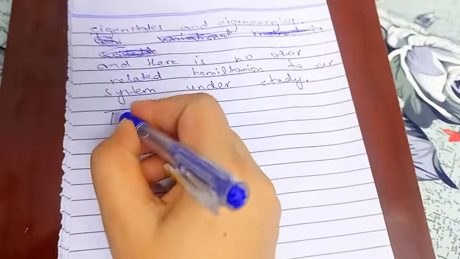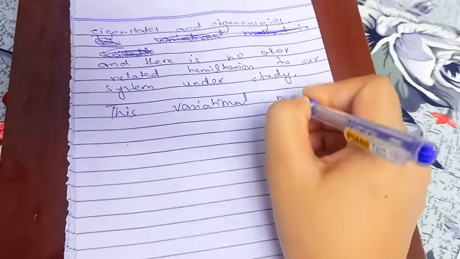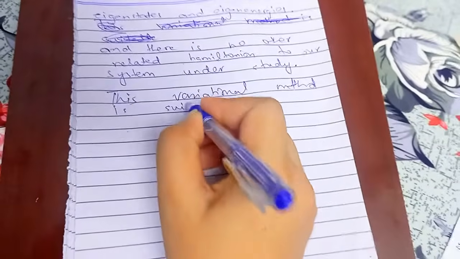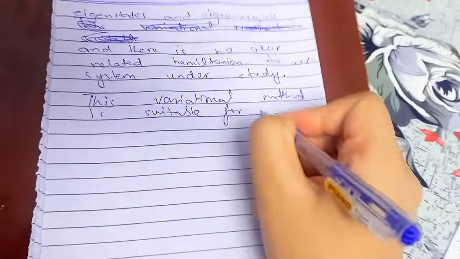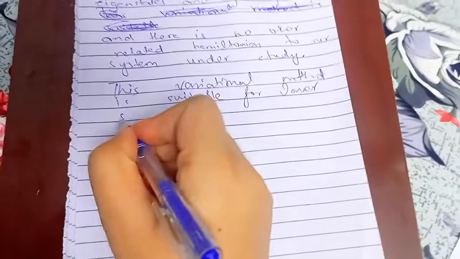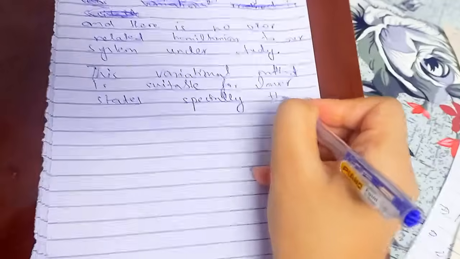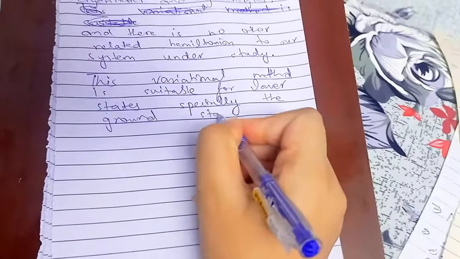So we can mention here that the variational method is suitable for lower states, especially the ground state, because it's the first one with the least steps. That's how we can say it.